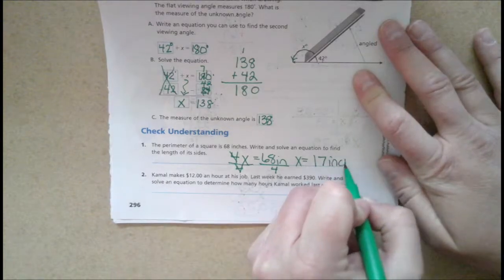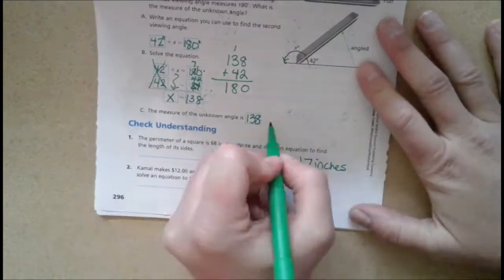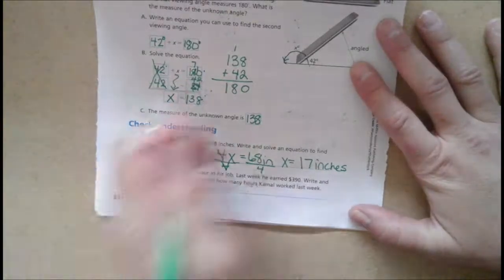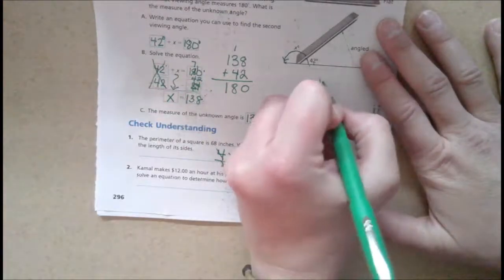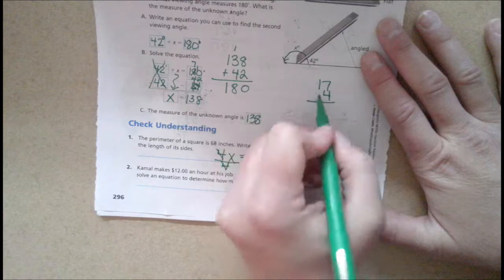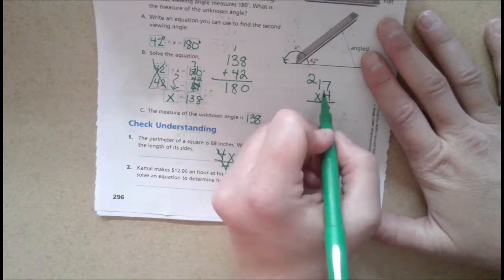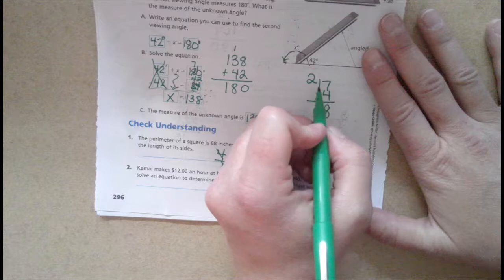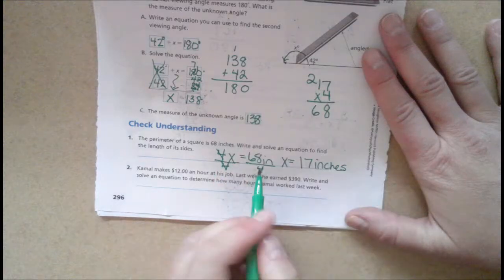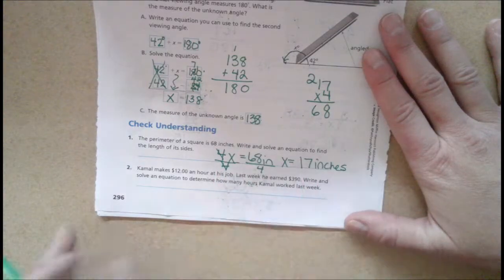Let's check our work. 17 times 4. 4 times 7 is 28. Carry the 2. 4 times 1 is 4, plus 2 more is 6. So yep, each side of the square is 17 inches.